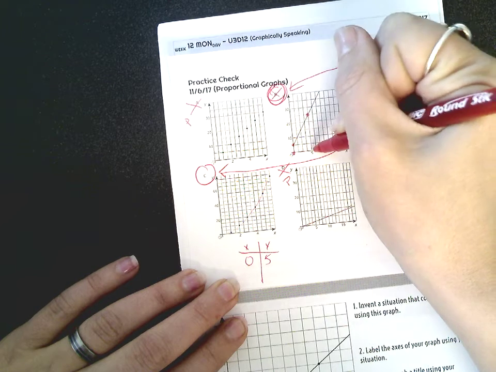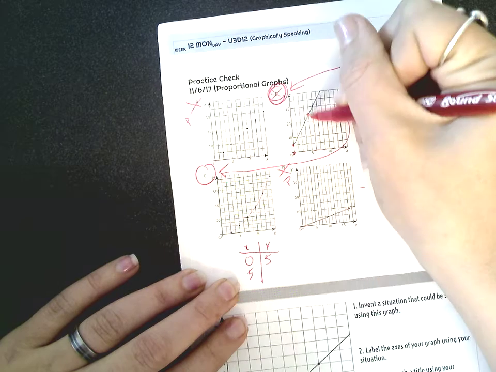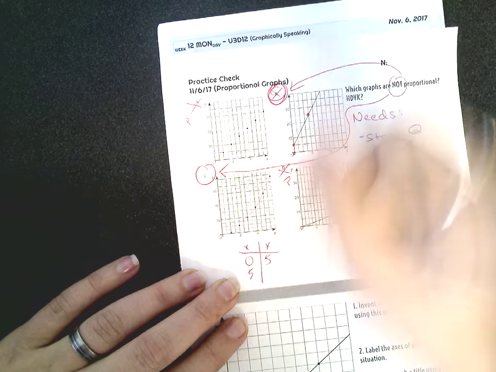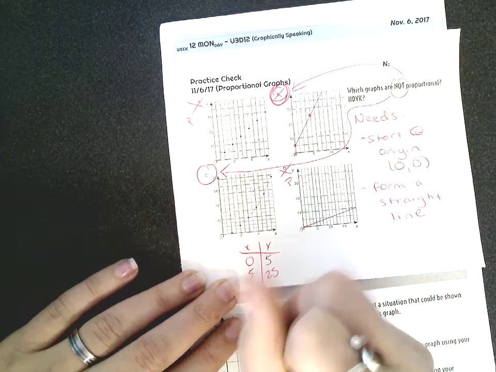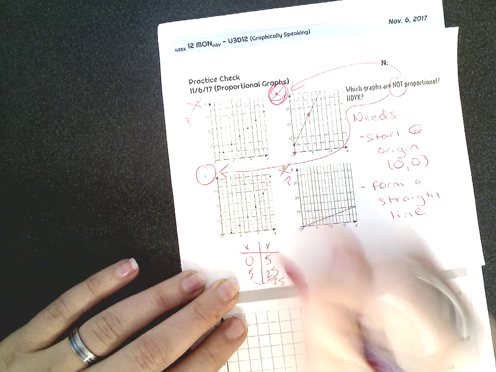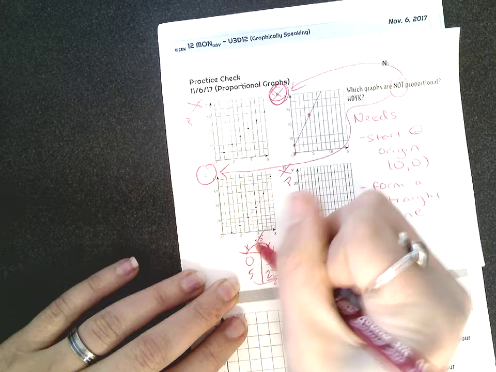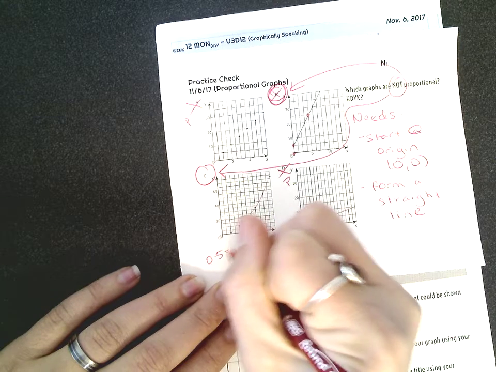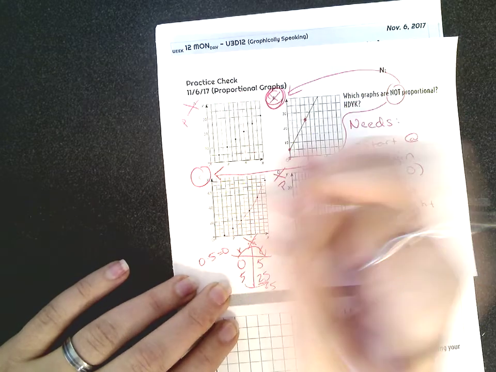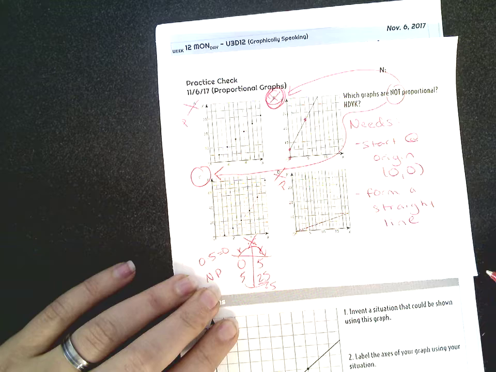There. X is 5. Y is between 20 and 30. It's 25. Okay. Well, to get from 5 to 25, I would have to do times 5. 0 times 5 is absolutely not 5. 0 times 5 is 0, so this one is not proportional, which is what I wanted.